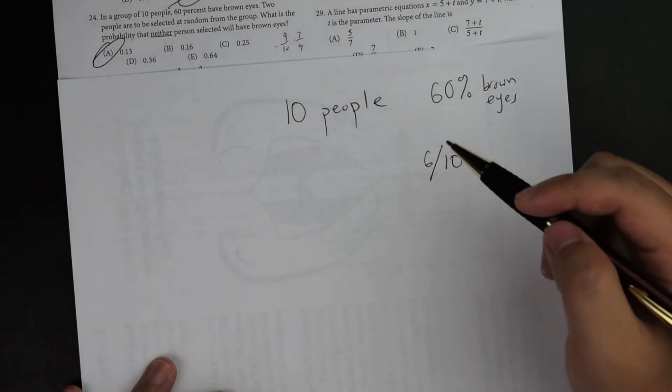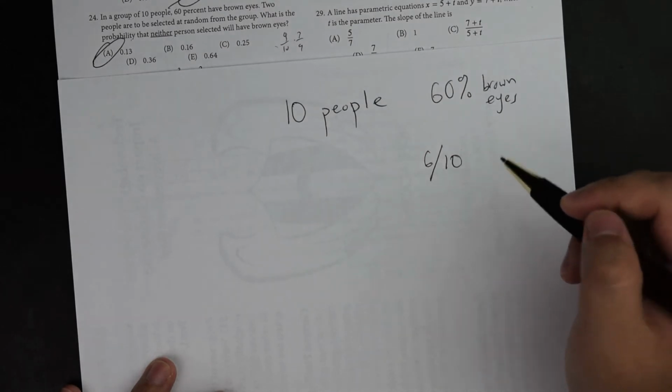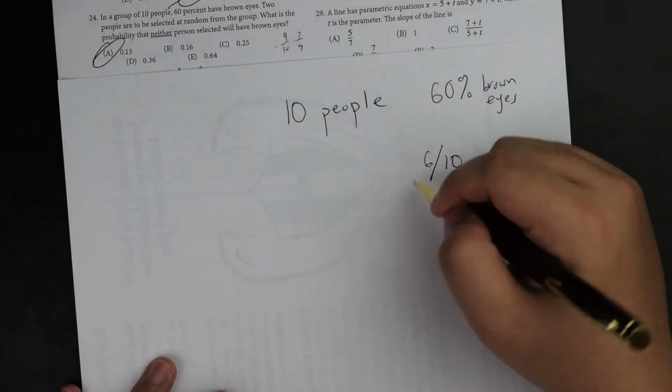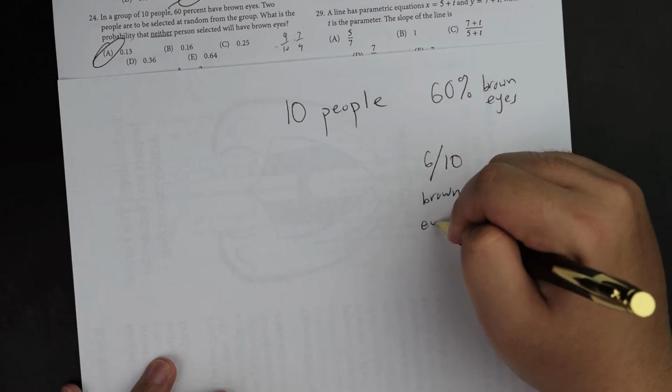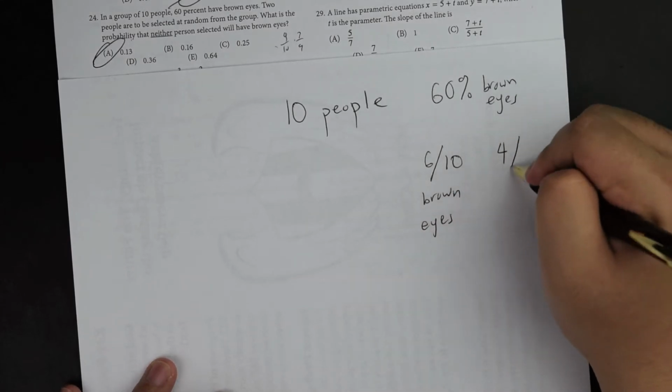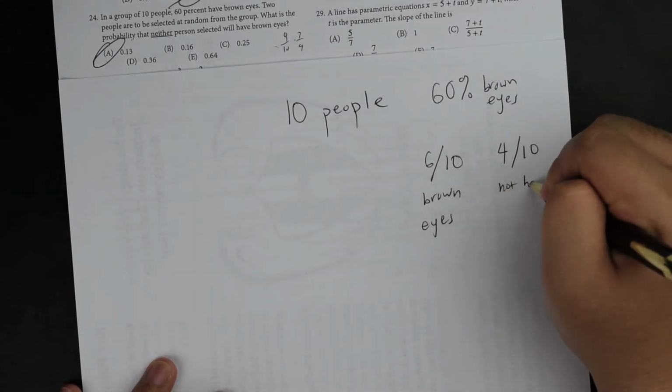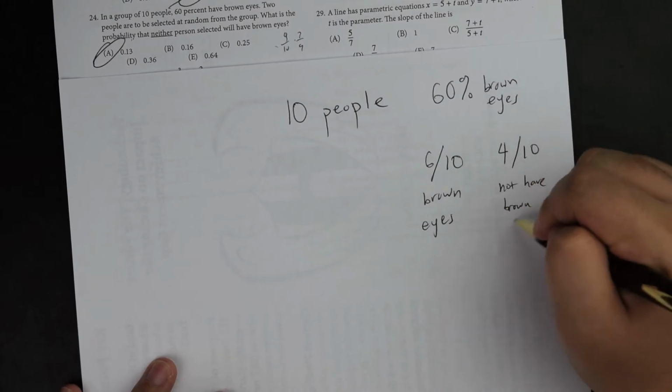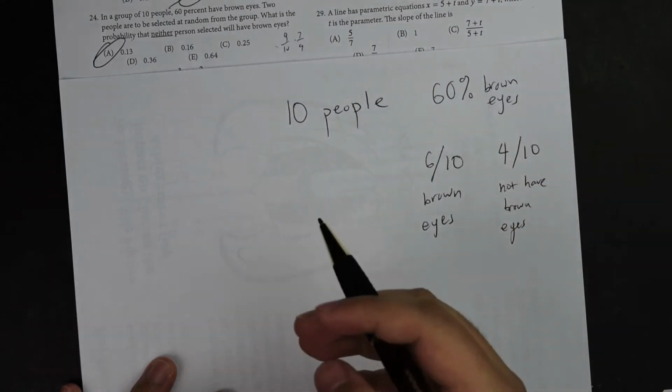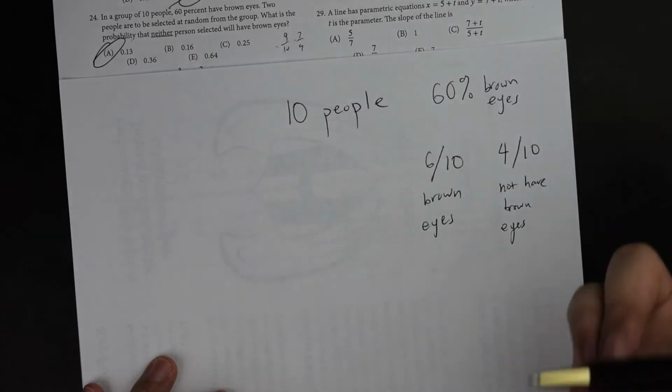Okay? And they said, what's the probability that neither are brown eyes? So currently, if I have 6 out of 10 people that have brown eyes, that means that 4 out of 10 people do not have brown eyes. Okay, and they're asking me what's the probability that I selected 2 people that do not have brown eyes.